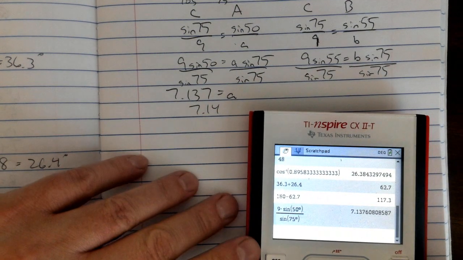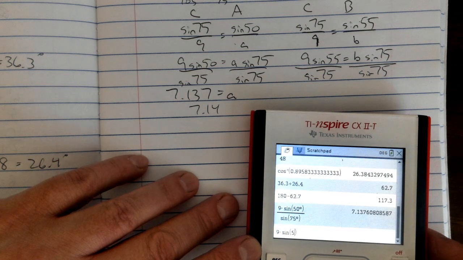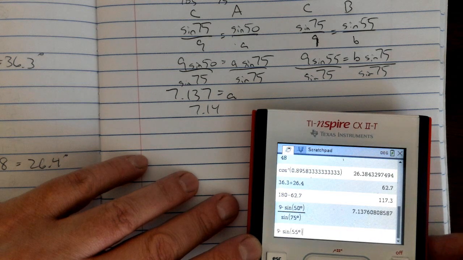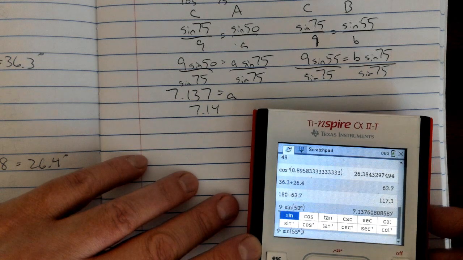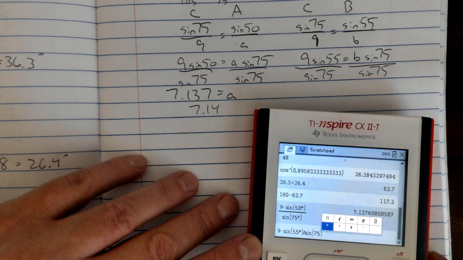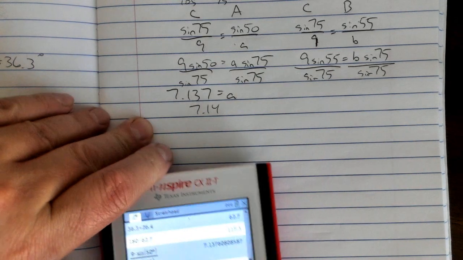So we're doing 9 times sine 55 degrees divided by sine 75 degrees. 7.632.